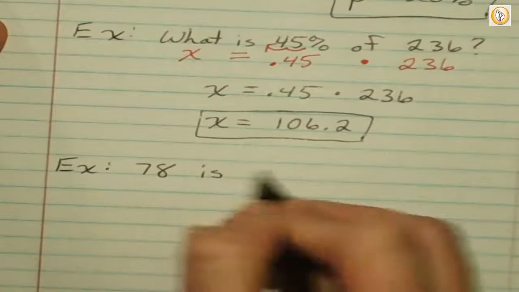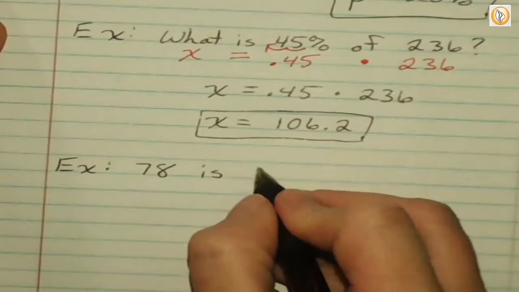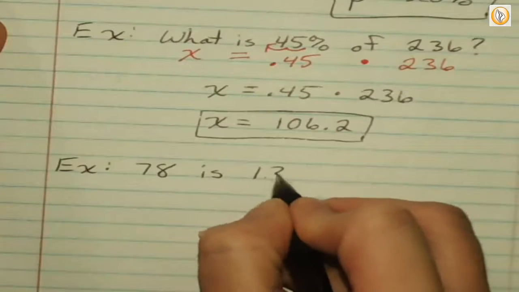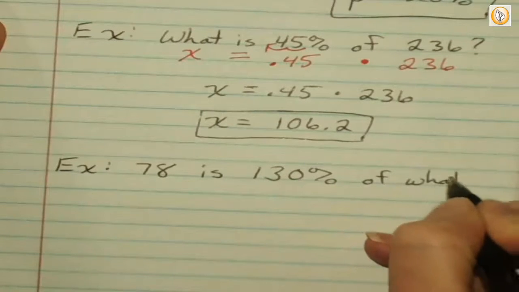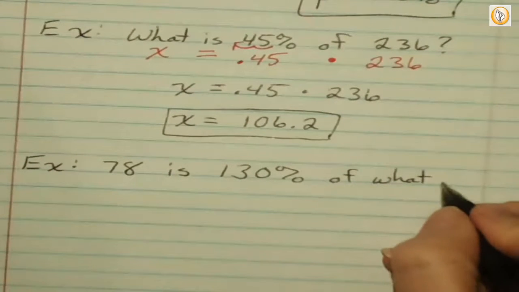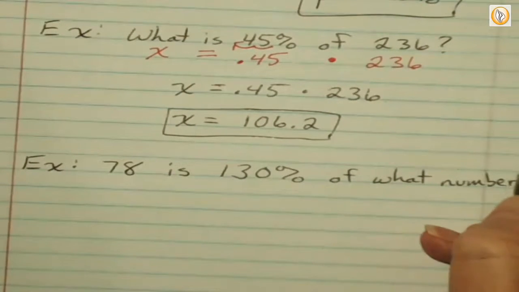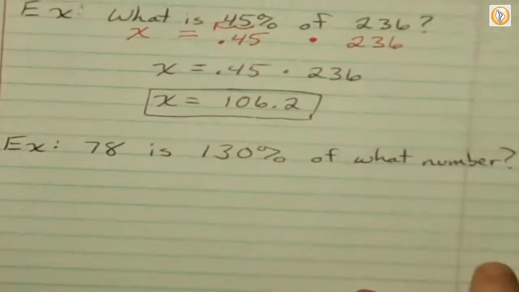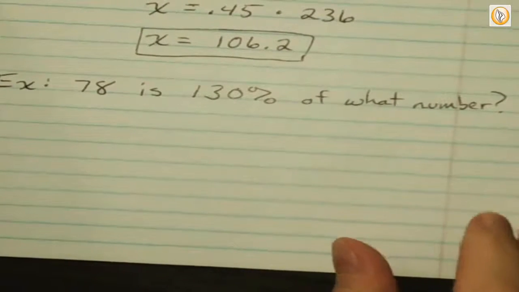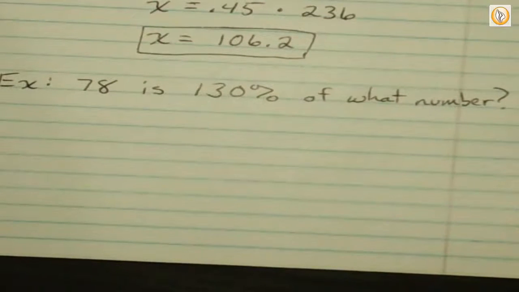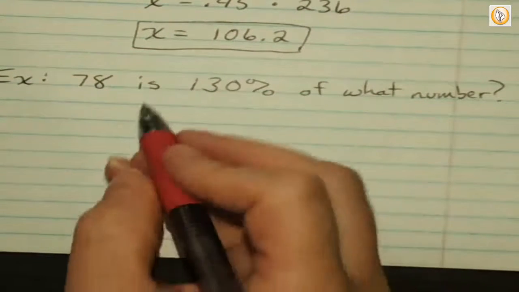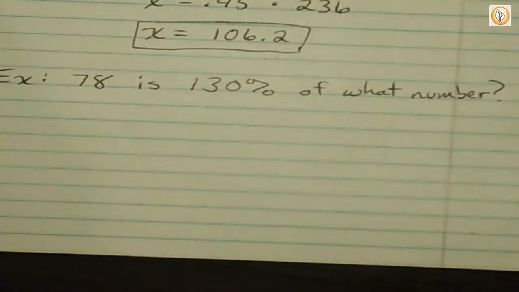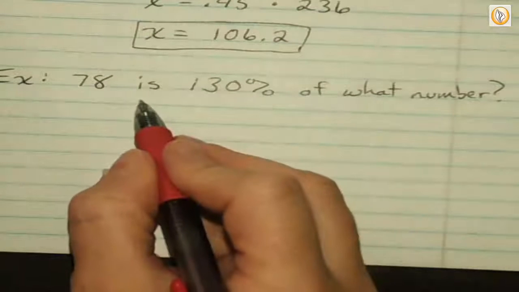78 is 130% of what number? $78 is 130% of what number? Valeria, what is? I'll let you finish writing it down. Do you have it already? Yeah. What is?